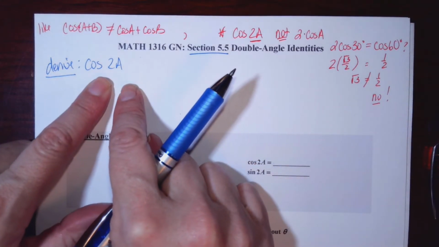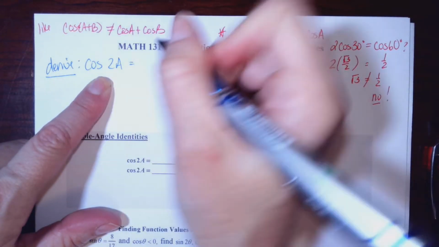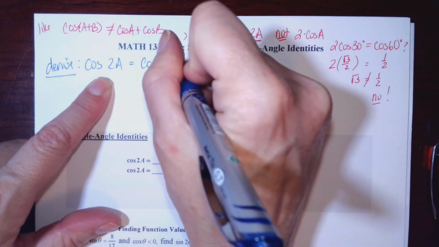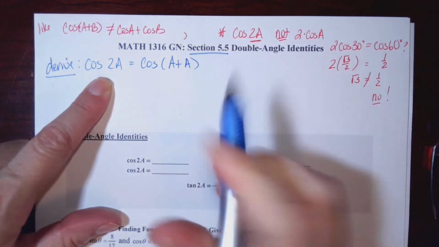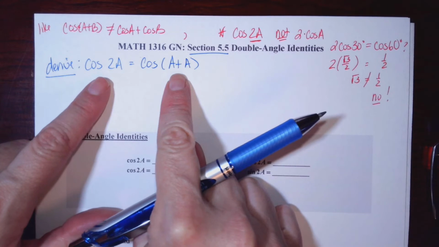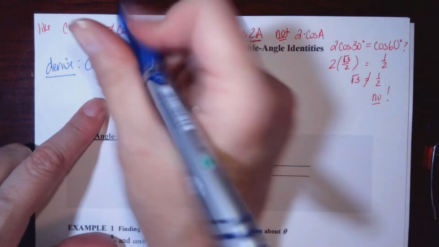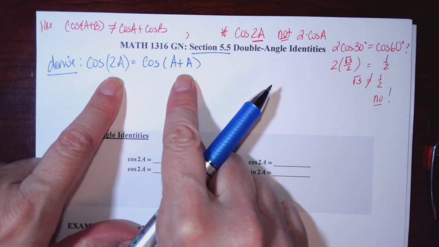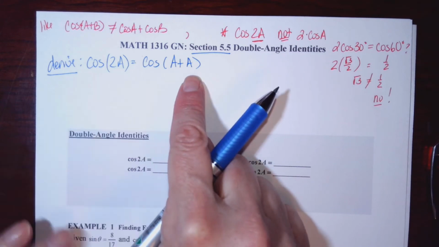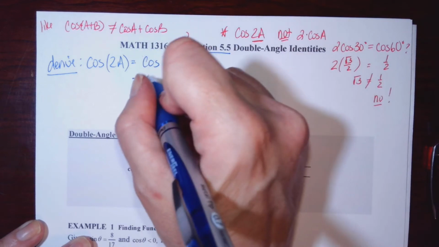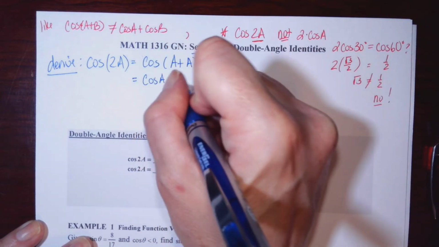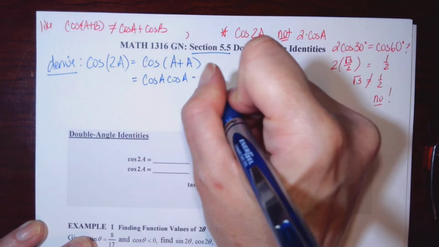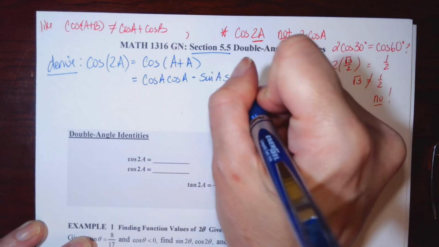Now, cosine of 2a is, however, equal to cosine of a plus a, because a plus a is the same thing as 2 times a. So these two arguments are equal to each other. And this is my cosine sum identity. So I can say that would be cosine a cosine a minus sine a sine a.